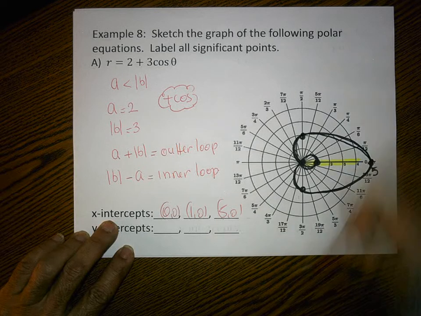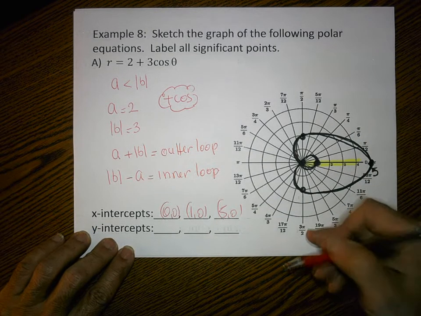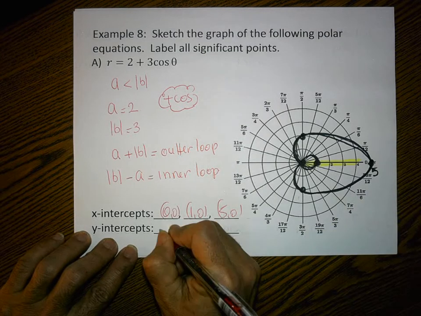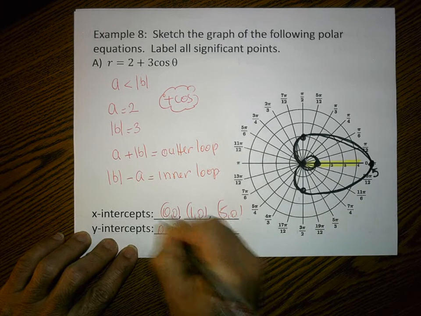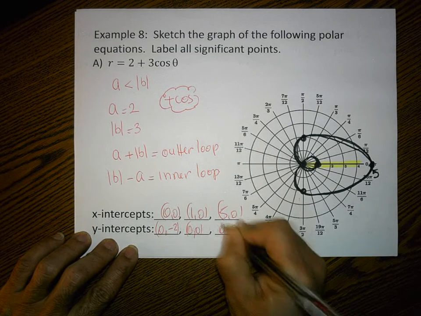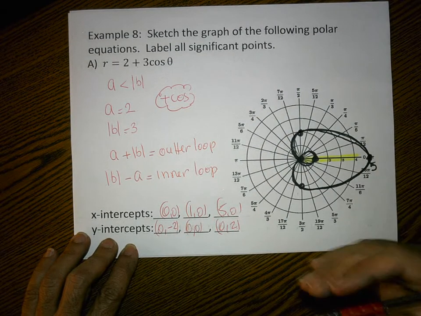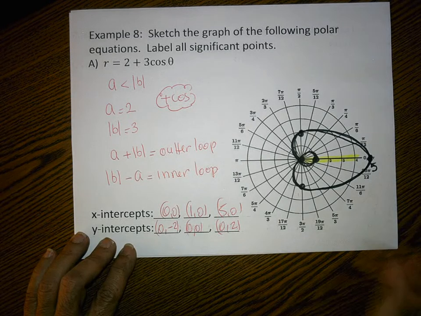For the y-intercepts, let's start from the bottom up, just like range is always from the bottom up: 0, negative 2, 0, 0, and 0, positive 2. So domain is always from left to right, range is always from bottom up, so we keep the same pattern.